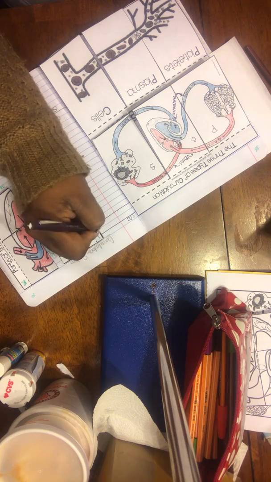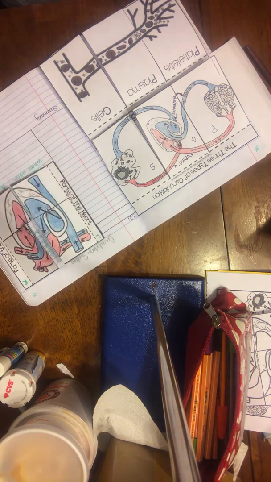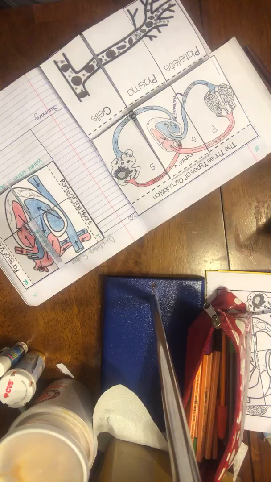Okay, and make sure that it deals with something that relates to the circulatory system. You can talk about veins, you can talk about arteries, you can talk about how blood flows to and away from the heart, and what does that mean? Why do we say that blood is blue, or why do we say that blood is red? Whatever you feel that your essential question needs to be for this unit.